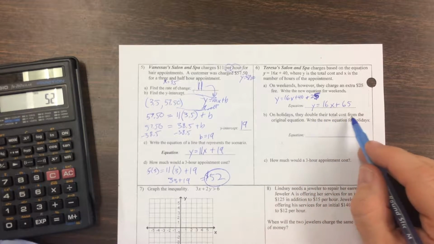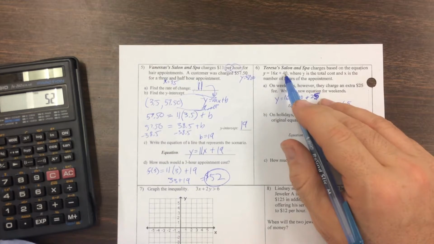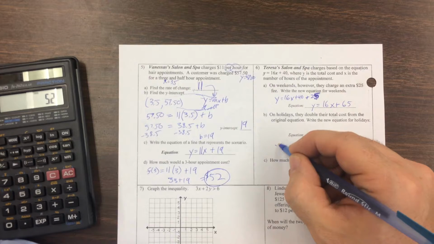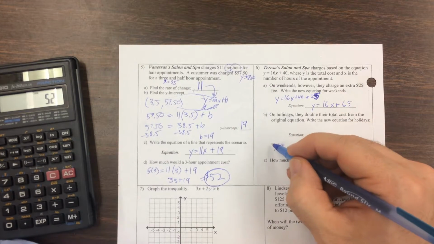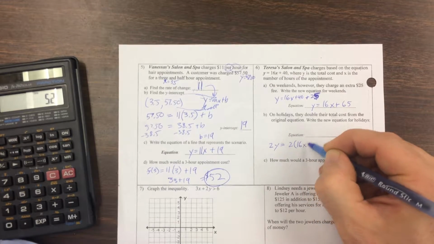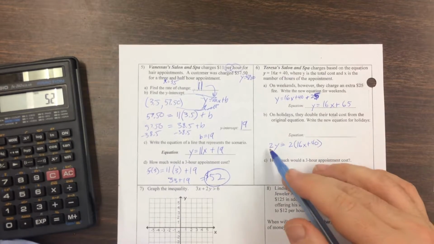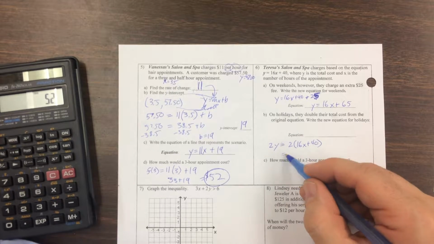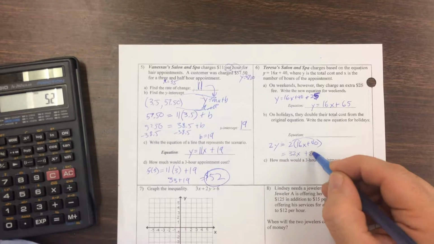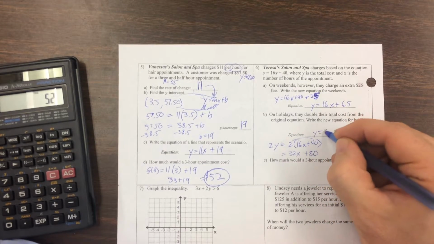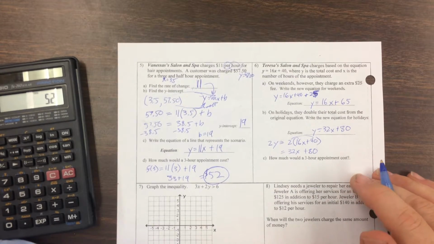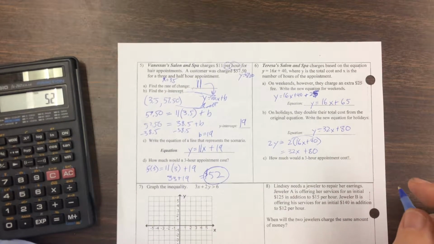On holidays, they double their total cost from the original equation. So here's the original equation. We double that. So y equals, 2 of those is going to be 2 of these. Double this means we have to have double that. So this is going to be 32x plus 80. Expensive.